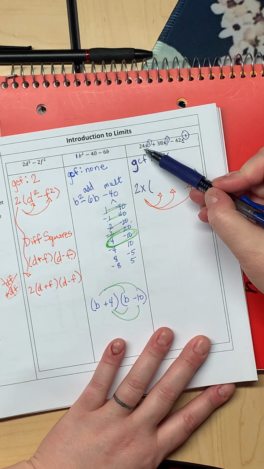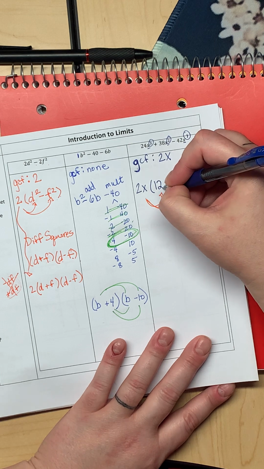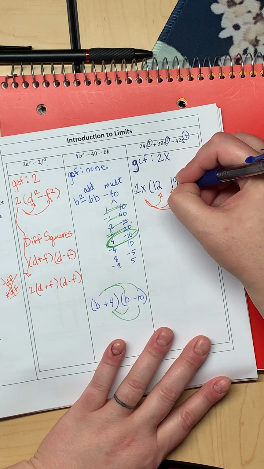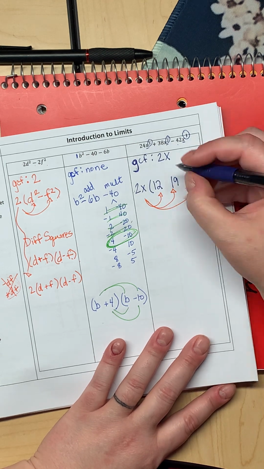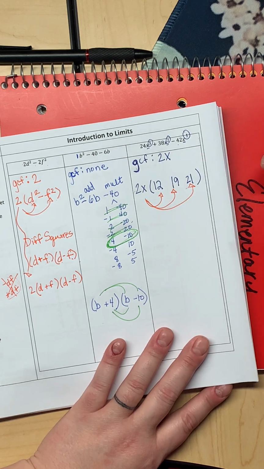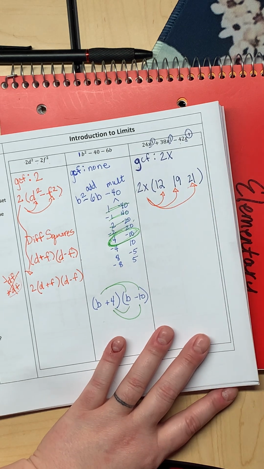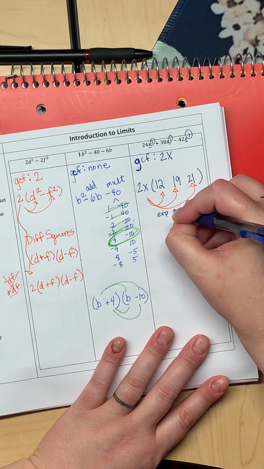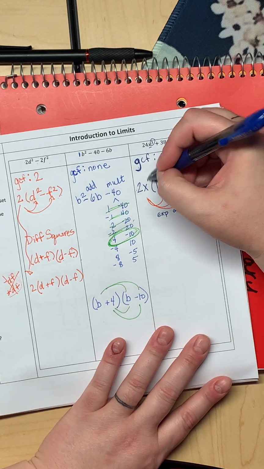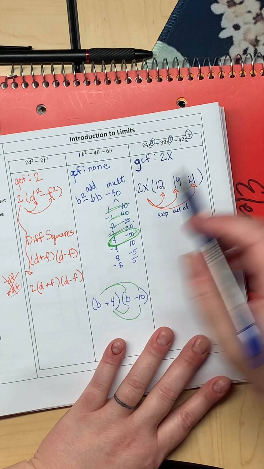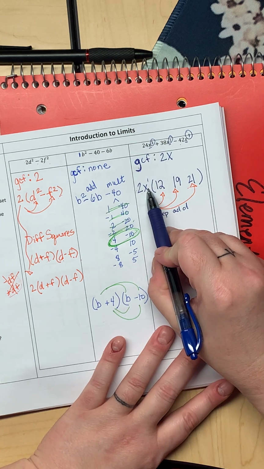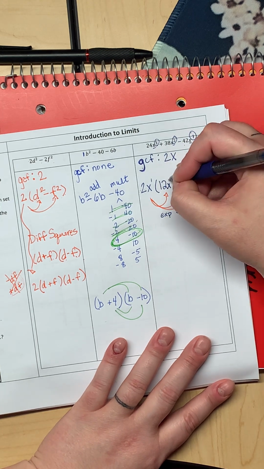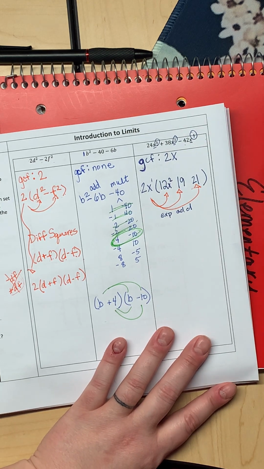2 times what gives you 24? A 12. 2 times what gives you 38? A 19. 2 times what gives you 42? A 21. Okay, so we got our numbers good. Now let's worry about our letters. And remember that when you multiply, your exponents add up. So on the outside, we have a 2x to the 1. So x to the 1 multiplied with what gives you x to the 3? Well, the exponents have to add up, so I'm going to put an x squared.